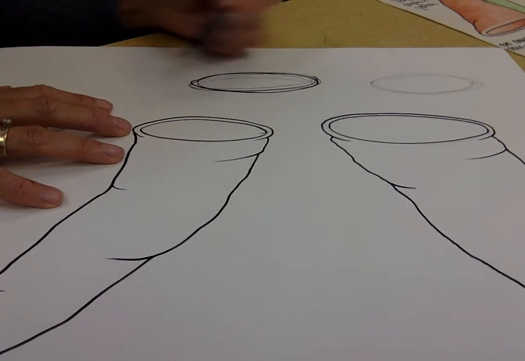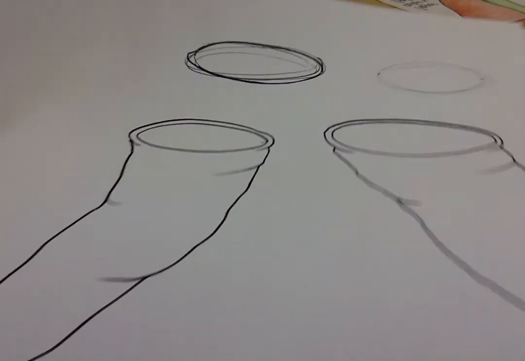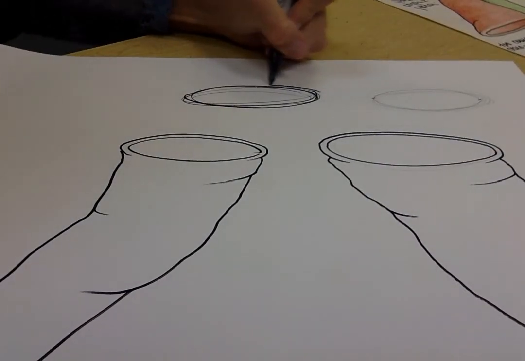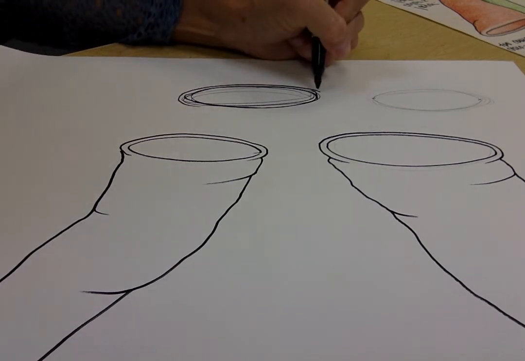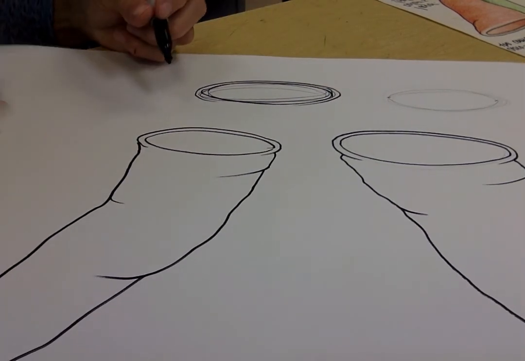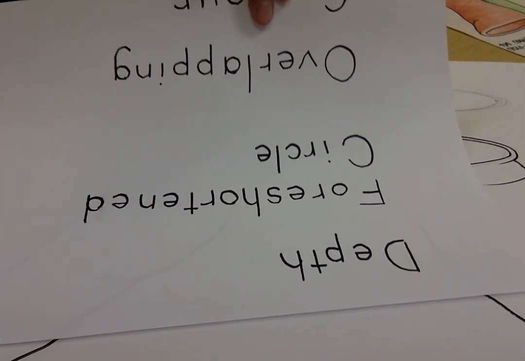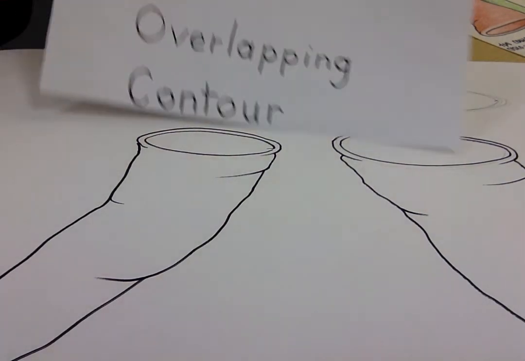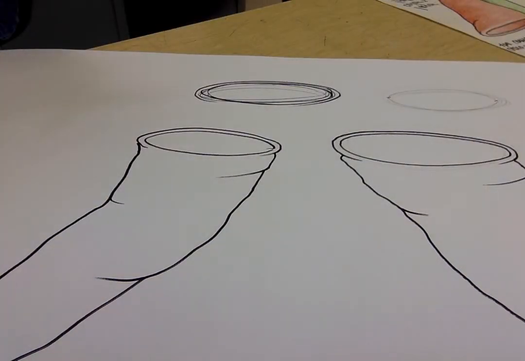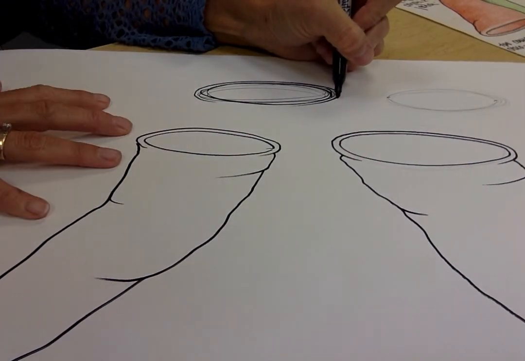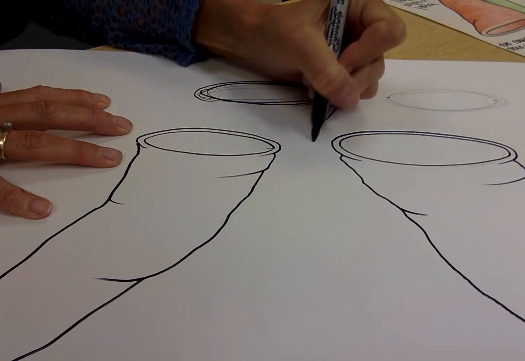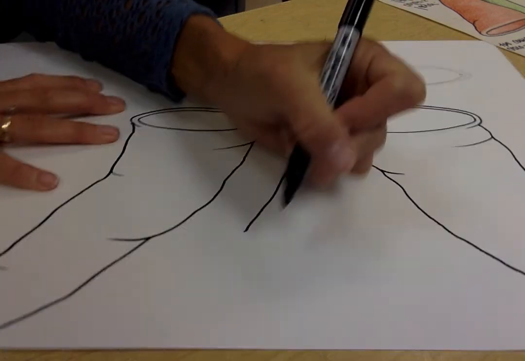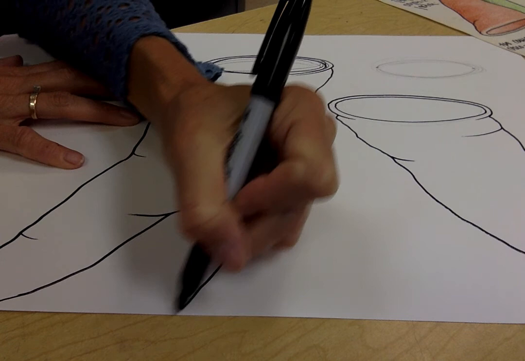Okay, I'm going to go ahead and use that one that I suggested there and create the rim. And this is where my overlapping comes in, another of our vocabulary words. Overlapping. Oops, I have it backwards, I think. There we go. Overlapping. And I'm going to draw this one behind this one to make it look like I'm creating depth.